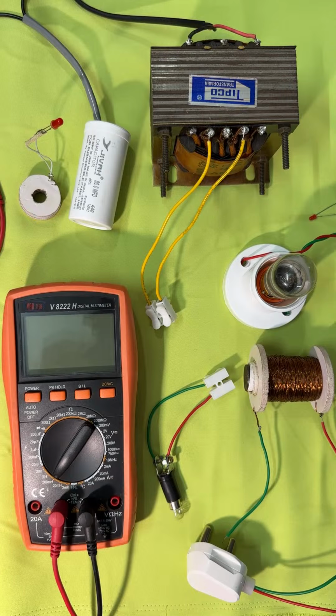In today's session, we will be discussing pure resistance, inductive reactance, and capacitive reactance today.